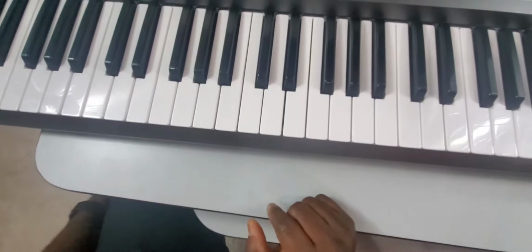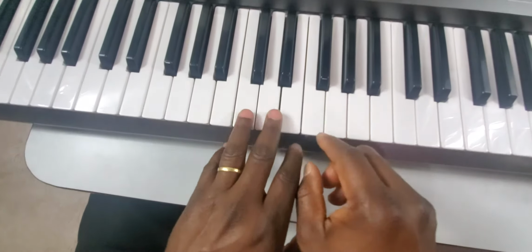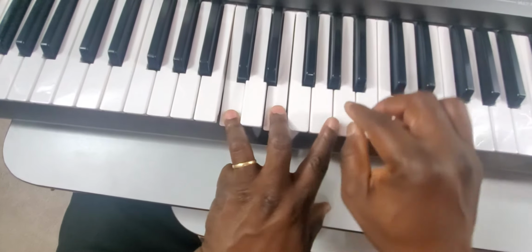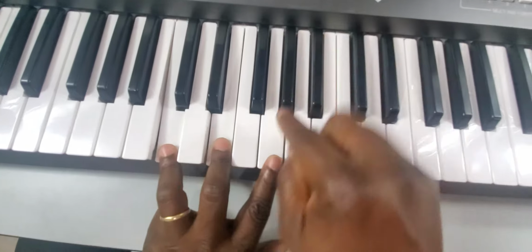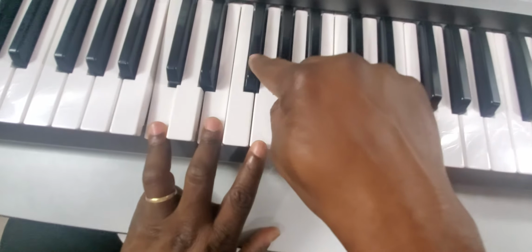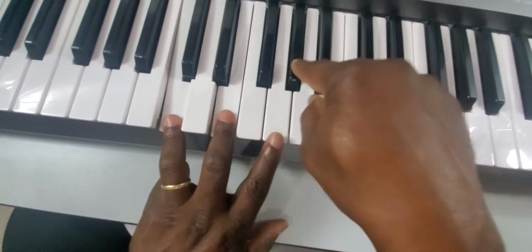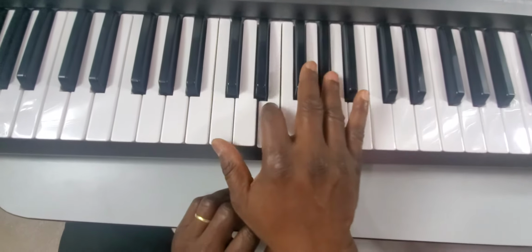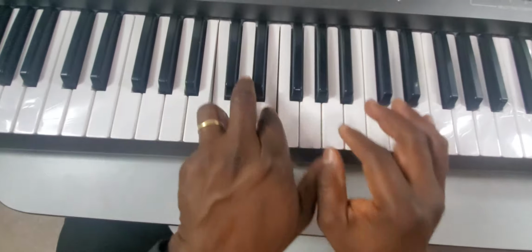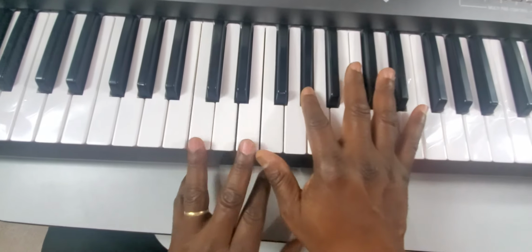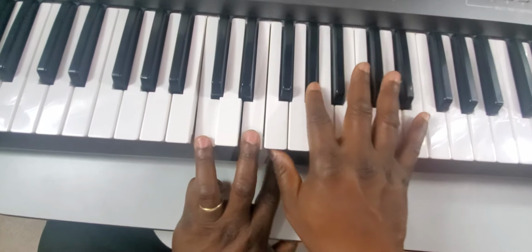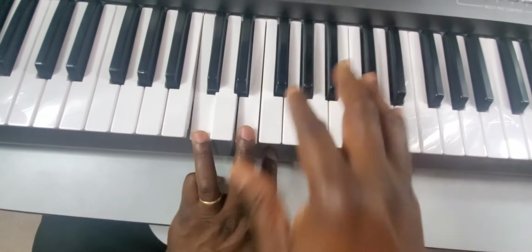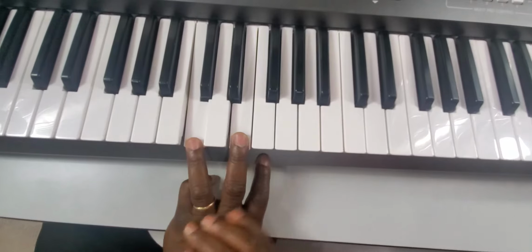And then the next one is augmented. The augmented is made up of the root, the major third, and the augmented 5th. So remember, this is the perfect 5th. So we have the diminished 5th and we have the augmented 5th. So that's how it works. Major third and the augmented 5th.